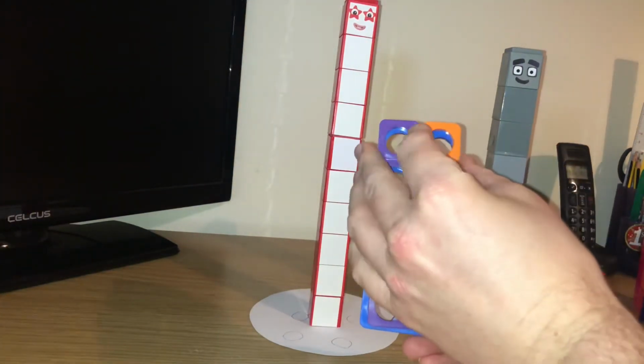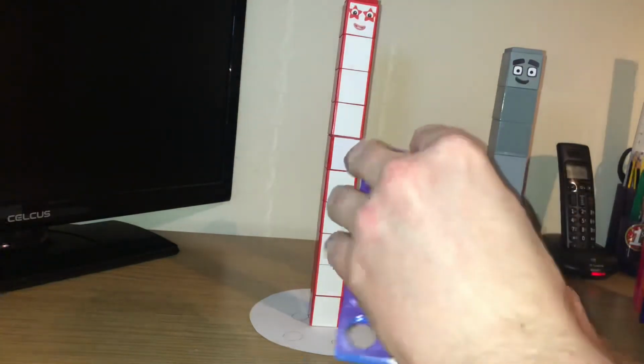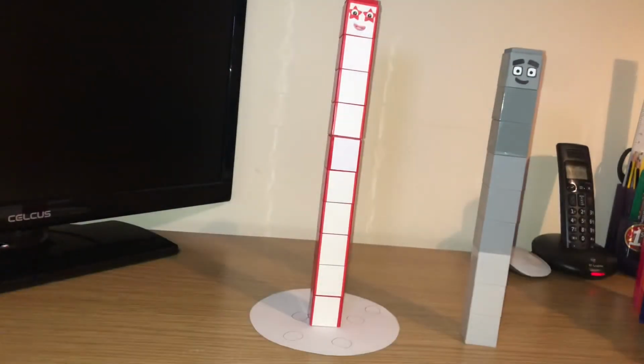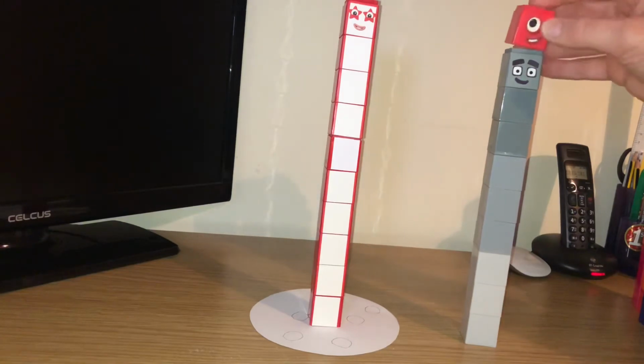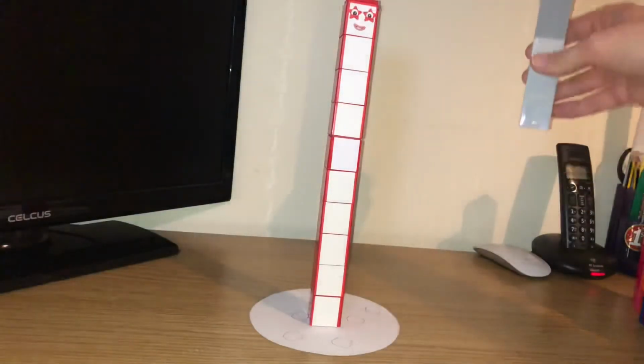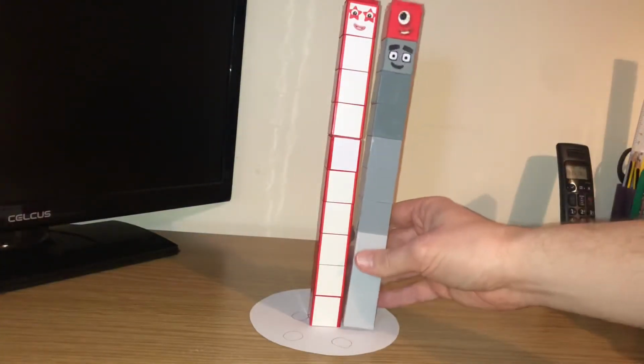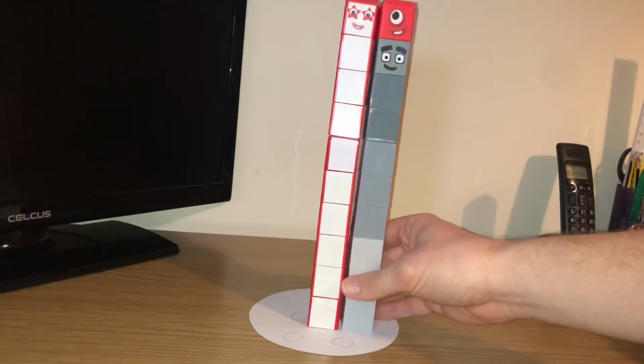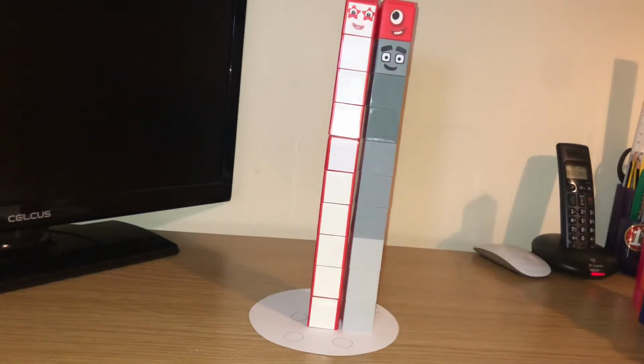So if we want number 9 to become a rocket and be able to land on the moon, we need to do 9 and 1, and then blast off. Right, let's try one a bit lower down.